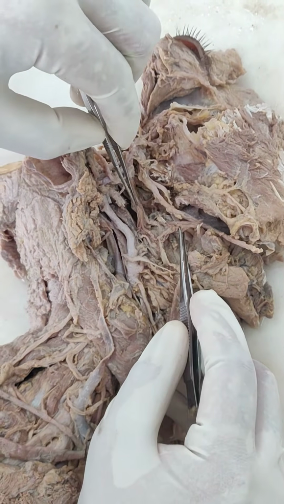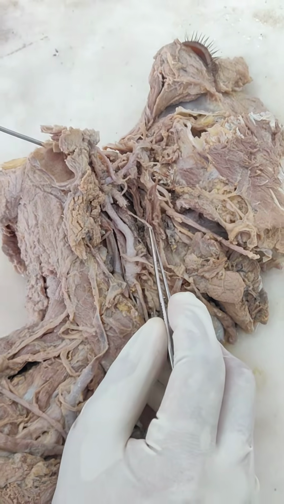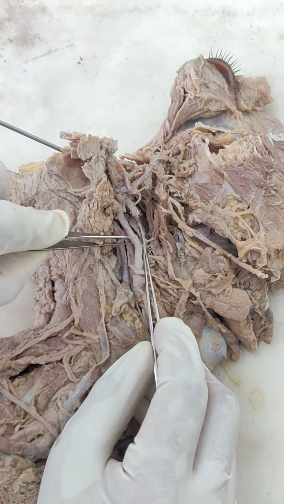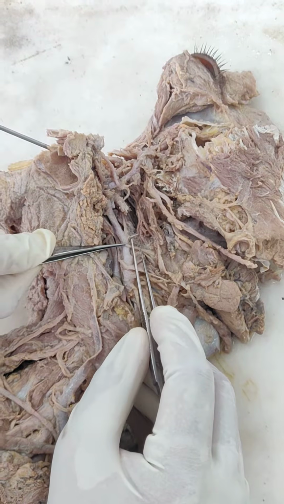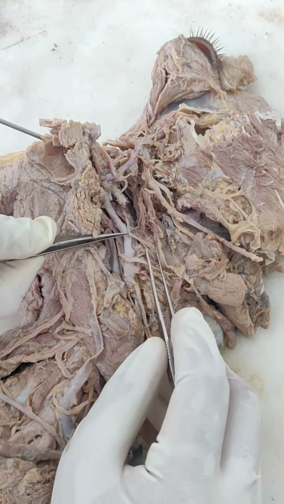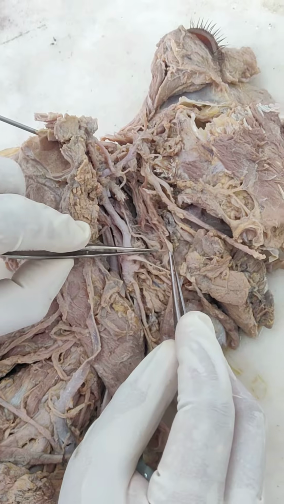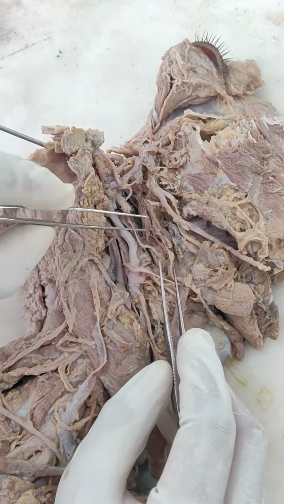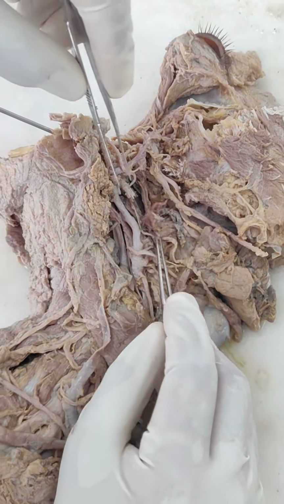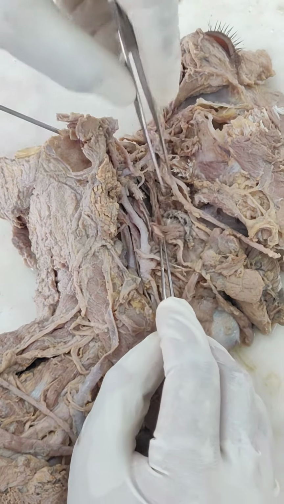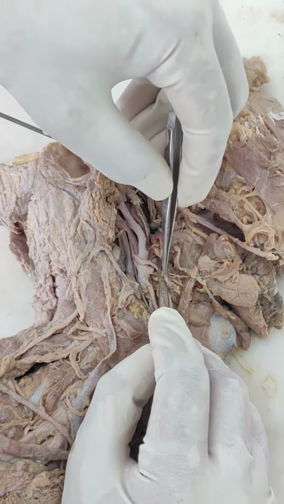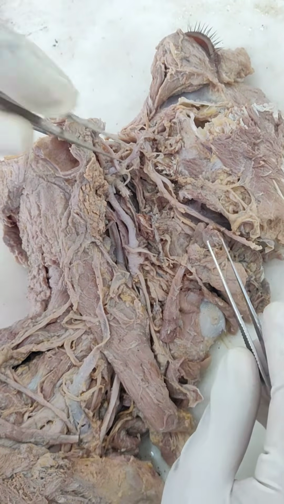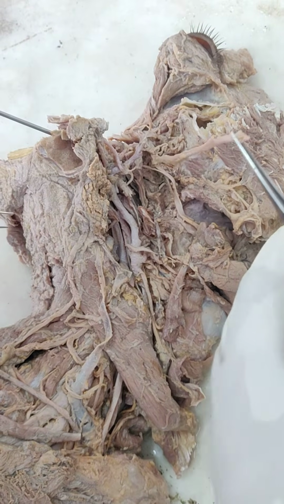And I will go to the deep structures. Here you can see the glossopharyngeal nerve, and this glossopharyngeal nerve innervates the stylopharyngeus muscle, and after that it enters the pharynx between the superior constrictor and the middle constrictor muscles. This is the pterygoid venous plexus. We have removed it. I will keep the inferior alveolar nerve on the side.